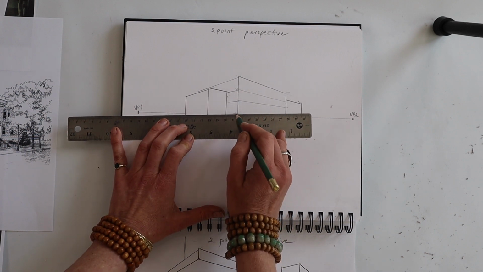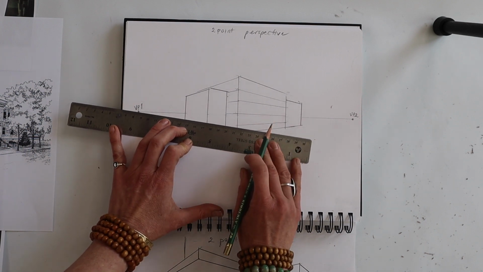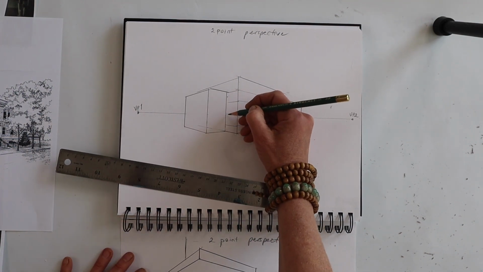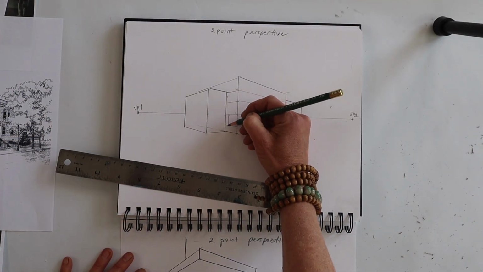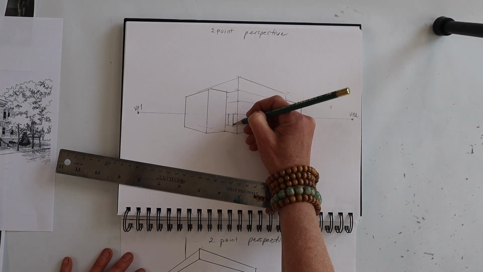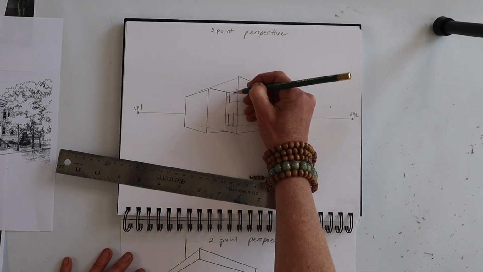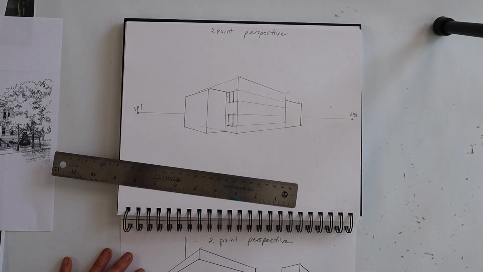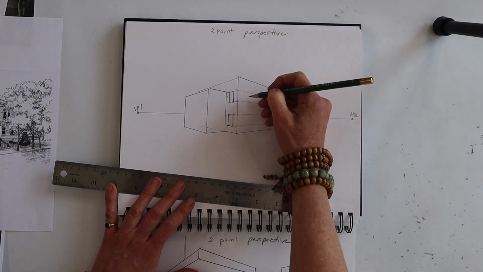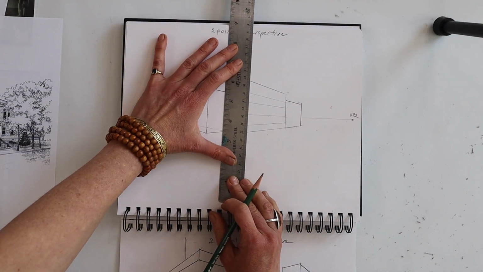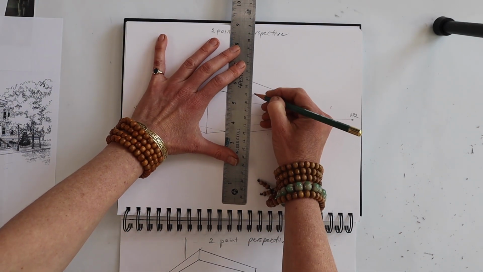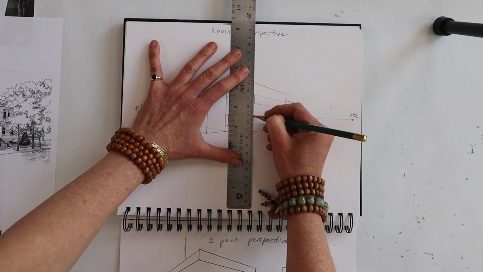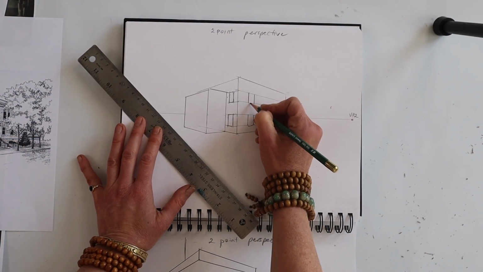So you'll see, right here, there was a window right there. You can use your ruler, of course, and there's a window right there, like so. And then there are windows on this side, one on the top and one below, like so.